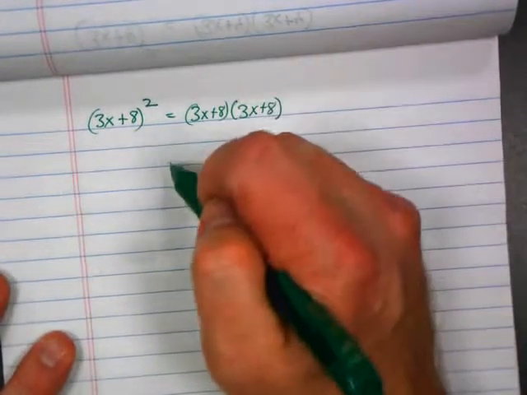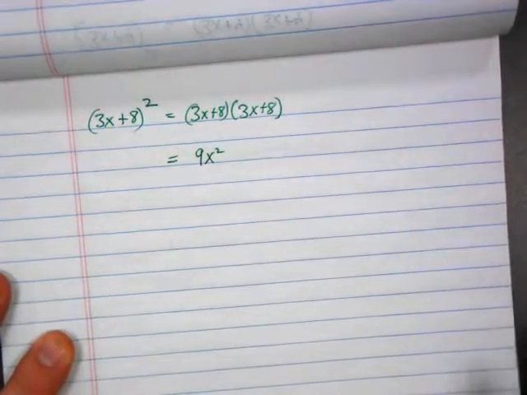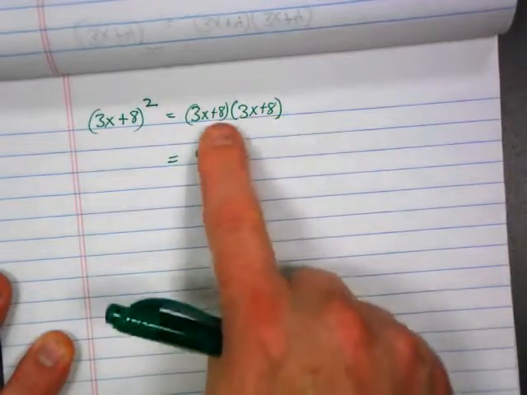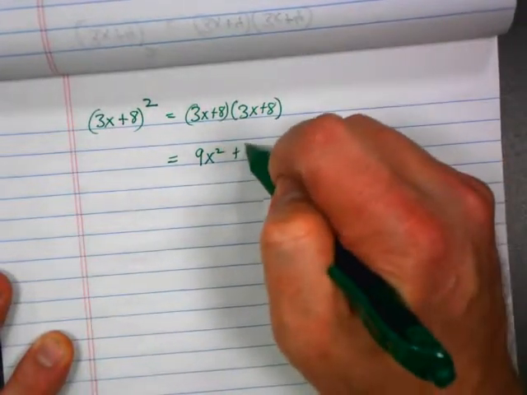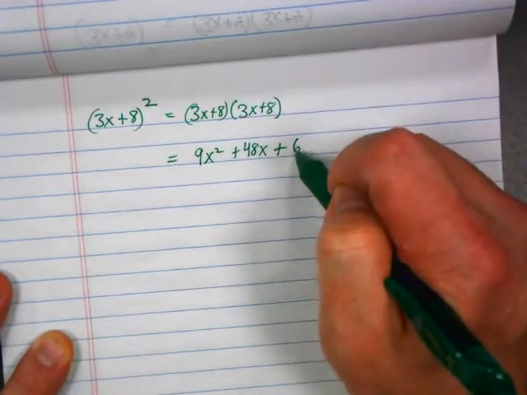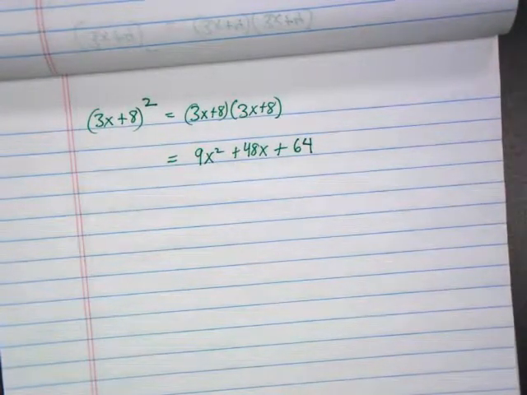Our answer would be, we're going to have 9x squared. 8 times 3. And then I'm going to have an 8 times 3 again. 24 and 24 makes 48, so plus 48x. And then 8 squared is 64, so there's my answer. Questions on that?